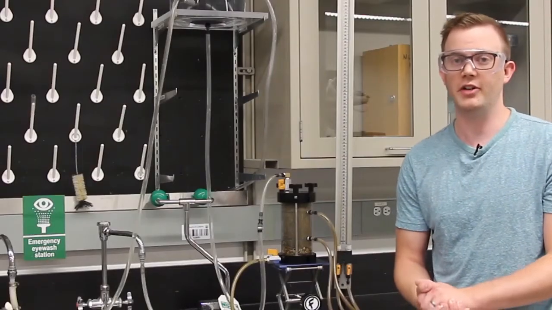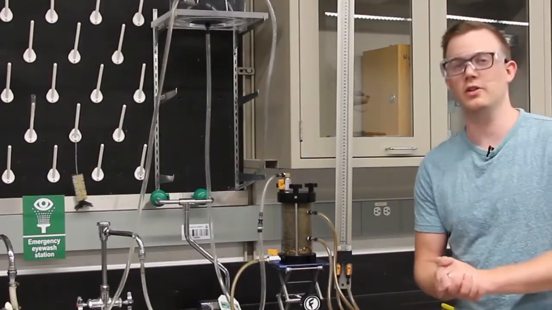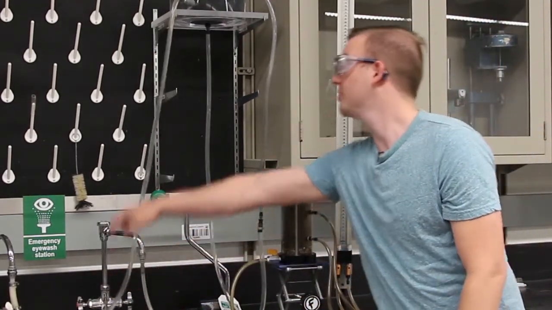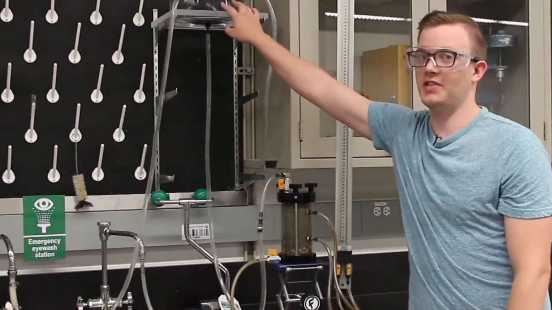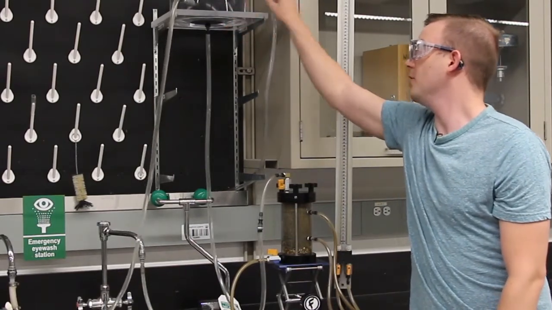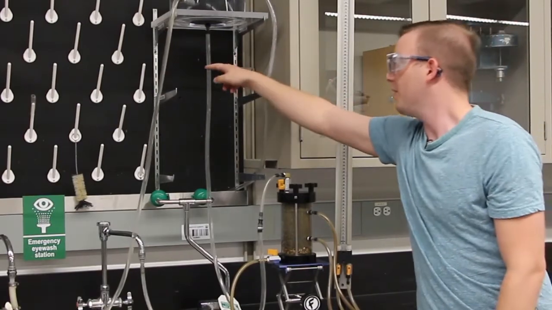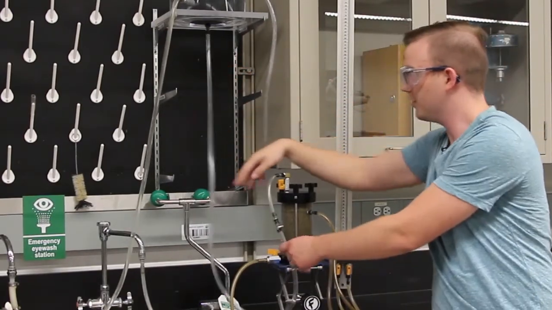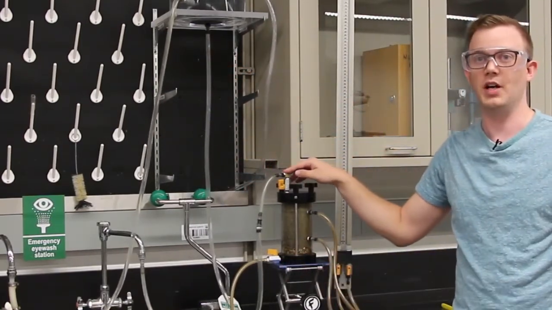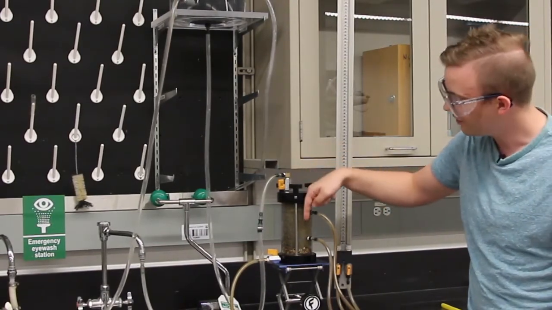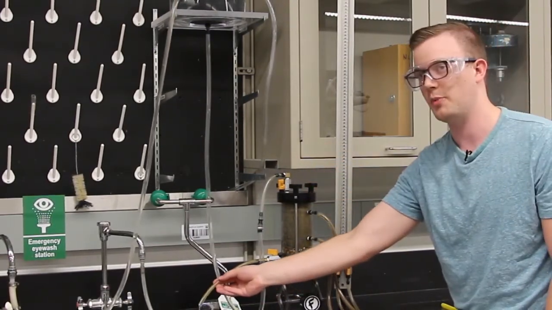So this is the configuration for the downward hydraulic gradient. First off, we have a water source, which is hooked up to a constant head source. Notice you have an overflow tube to make sure it's always at that constant head. The constant head is supplied to the top of the manometer, hence why we've got a downward hydraulic gradient. The water flows through the sample and out this discharge port.